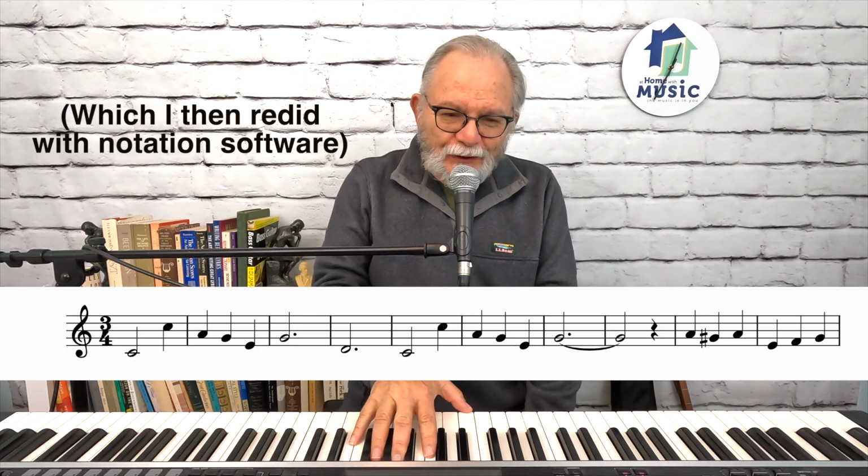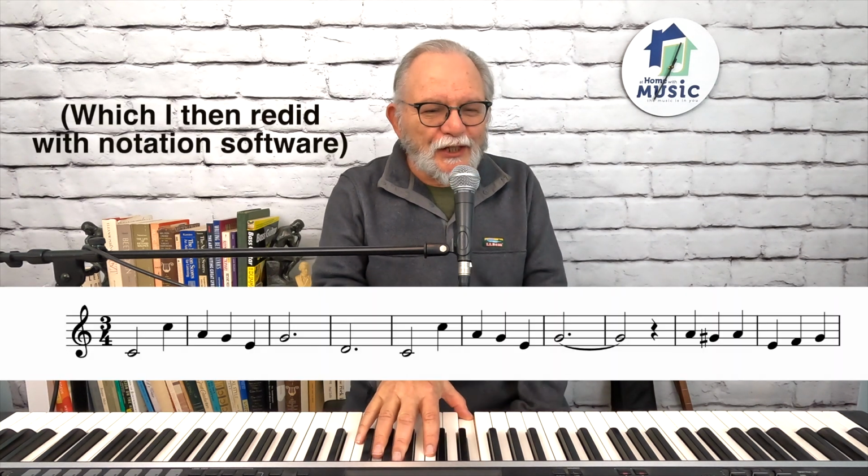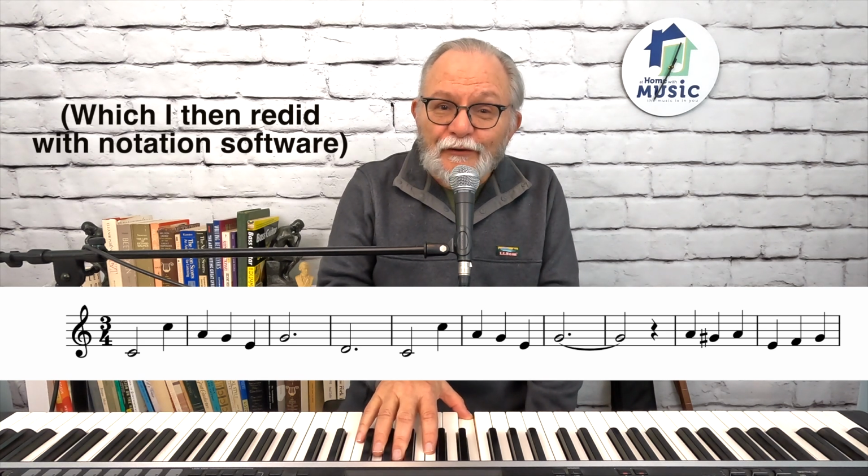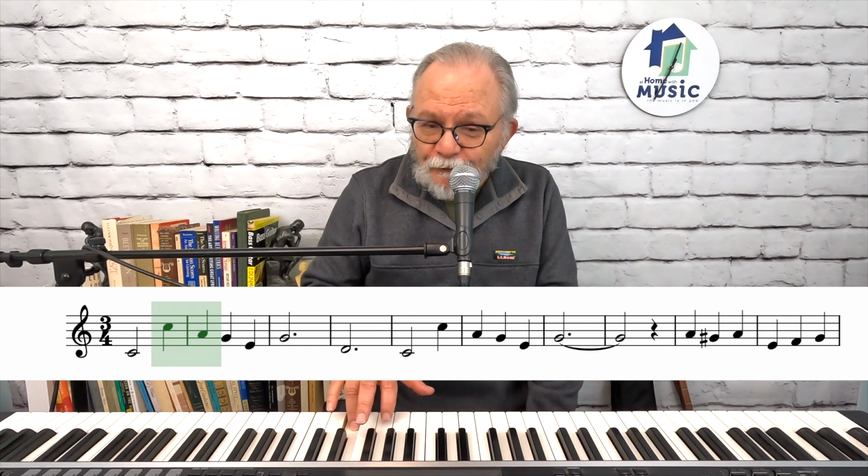All right, I've set down in front of me here my scribbled out notation of this song. I'm going to play it in the key of C, and you'll notice the very first interval we come across is an octave. So it starts with an octave, and then it goes. So here we have a melodic descending interval.